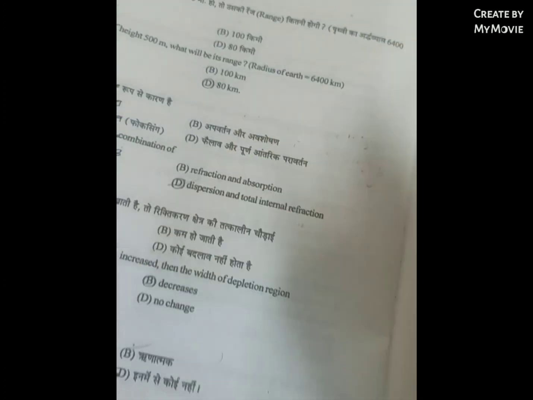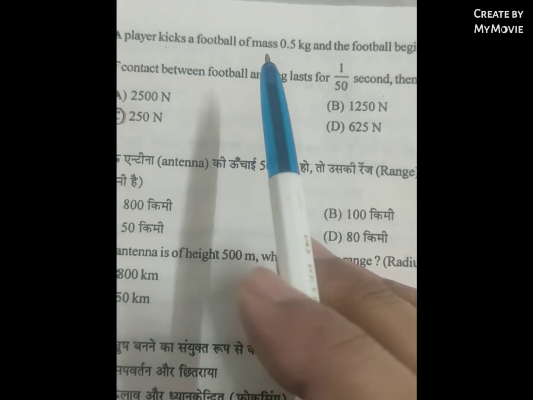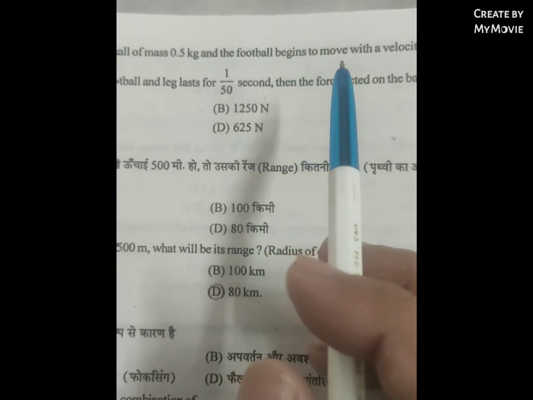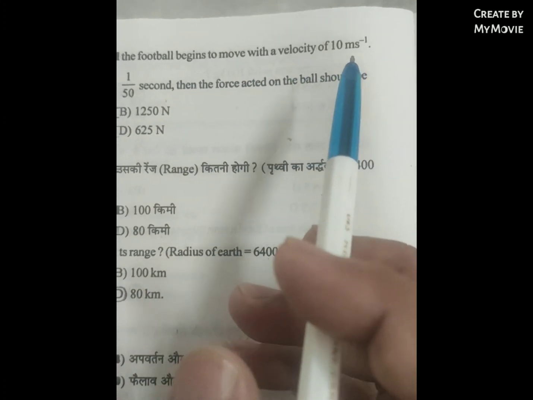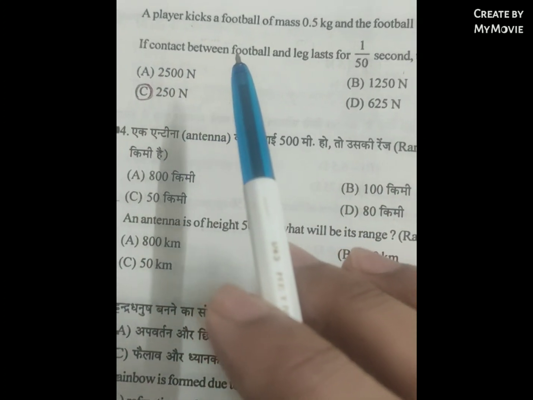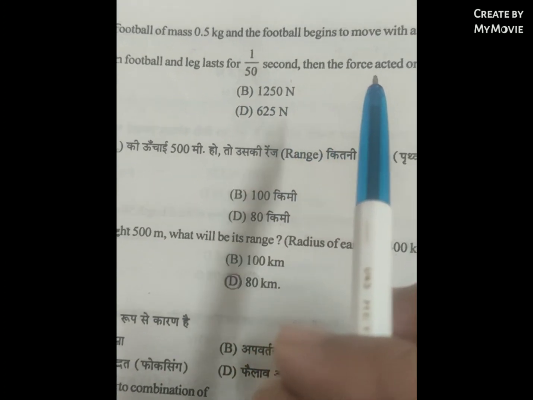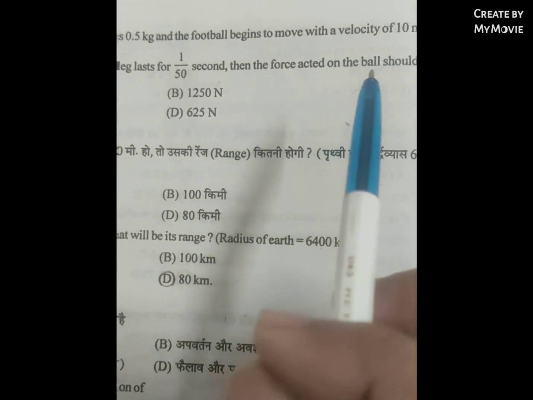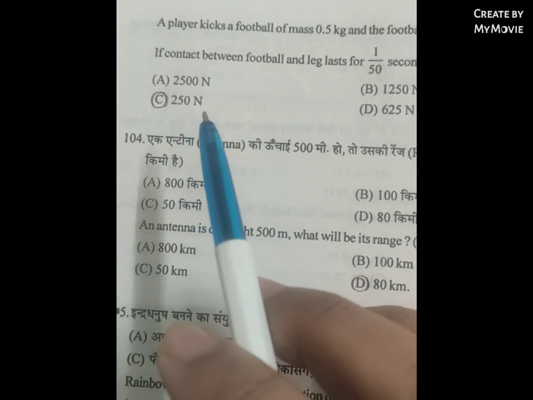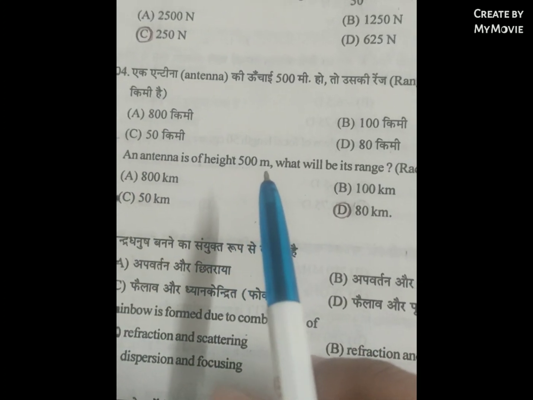103. A player kicks a football of 0.5 kg. The football begins to move with a velocity of 10 meters per second. If the contact between the football and the leg lasts for 1 upon 50 seconds, then the force acting on the ball should be C, 250 Newton.